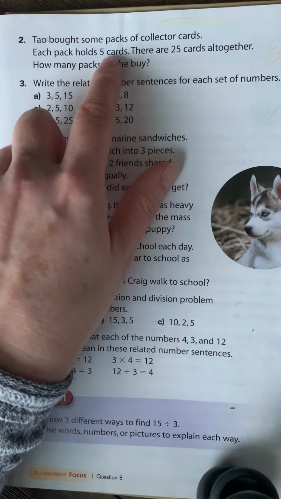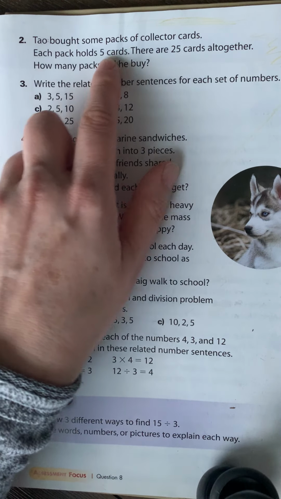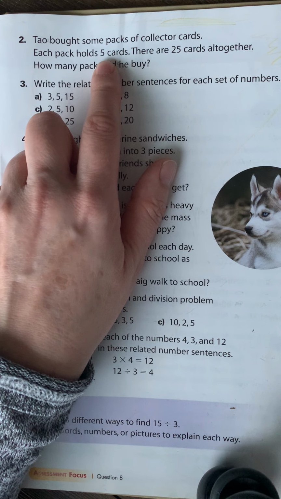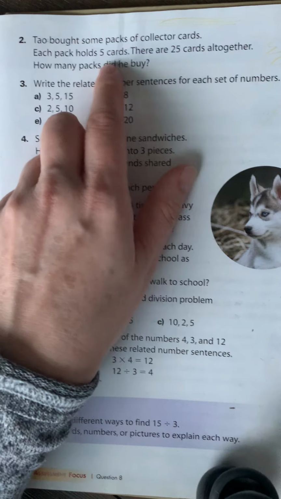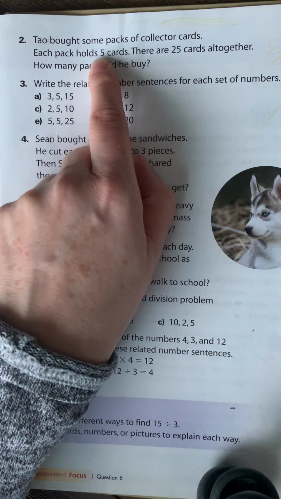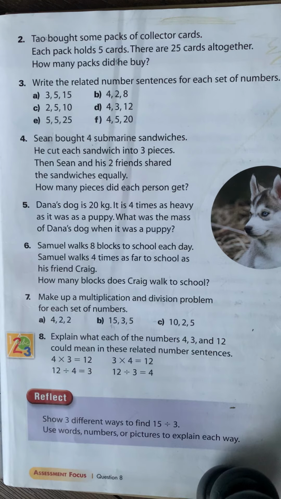So this sounds like a division question. So you have to take those 25 cards, put them into packages of 5, and see how many packages you end up with. I would draw a picture for that, and then write the division sentence. 25 divided by 5 equals what?